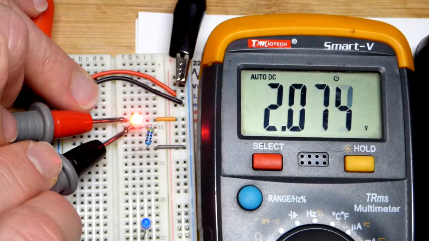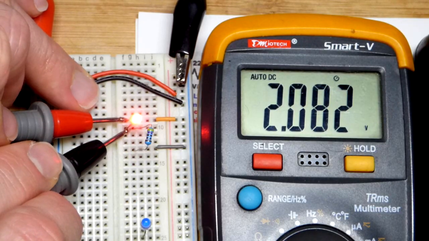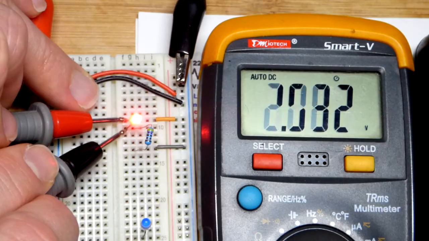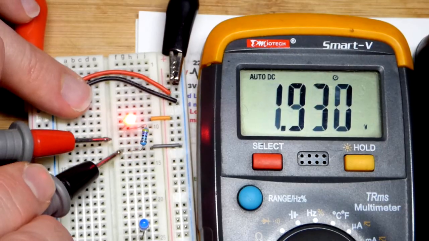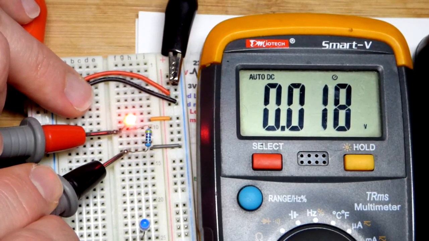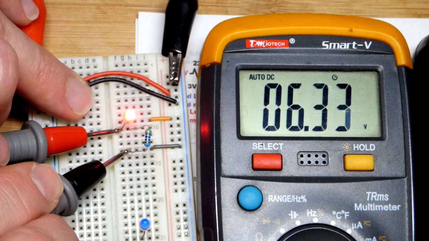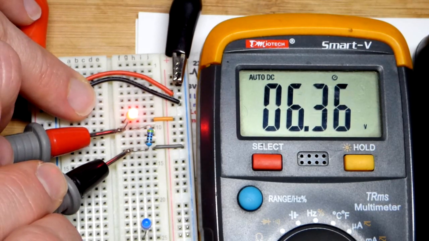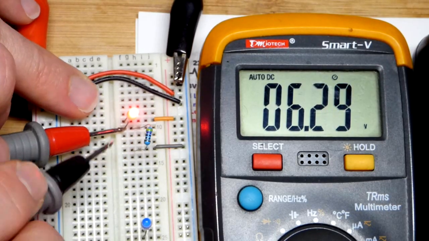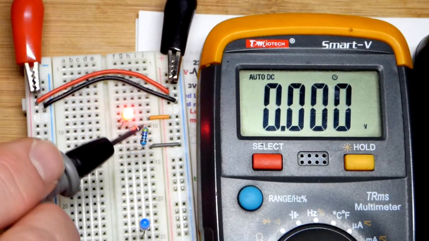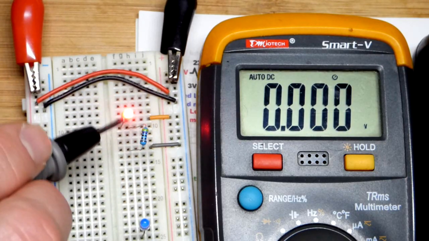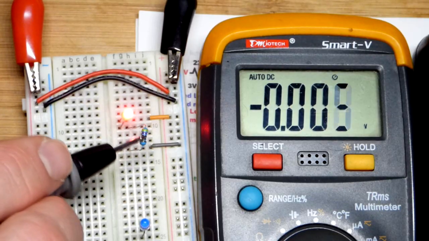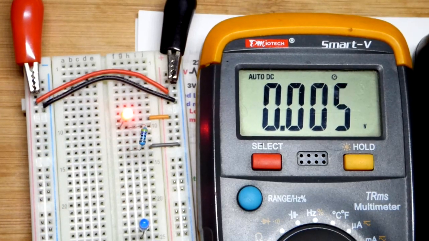Red LED still drops about 2 volts. That is pretty constant. How much voltage is going to be across the LEDs changes a little bit based on how much current's flowing through it, but it's generally going to be about 2 volts for the red LED and about 3 volts for a blue or a green LED, and so on. The warmer colors tend to be about 2 volts. And then you can see across the resistor, we got about 6.36. So that's where our variable is going to be when it comes to the voltage. As well, the power supply, we set a voltage. It's going to be constant across the red LED for the most part, just changes slightly. The resistor is going to be where the voltage changes a lot.